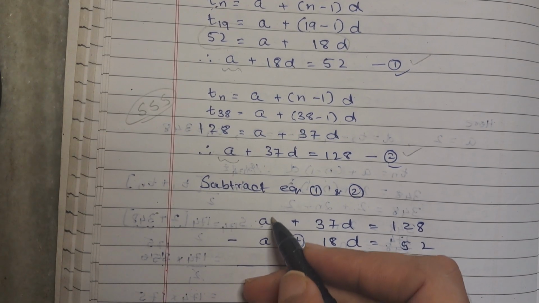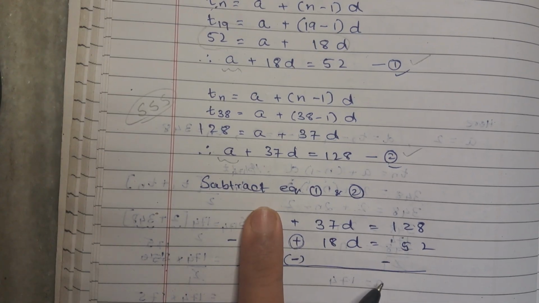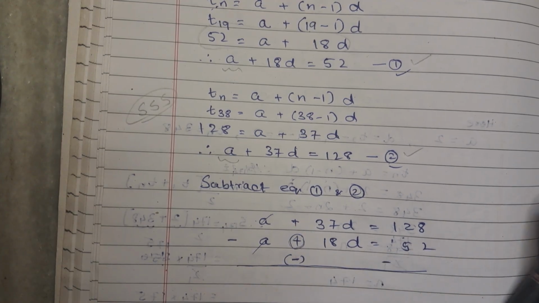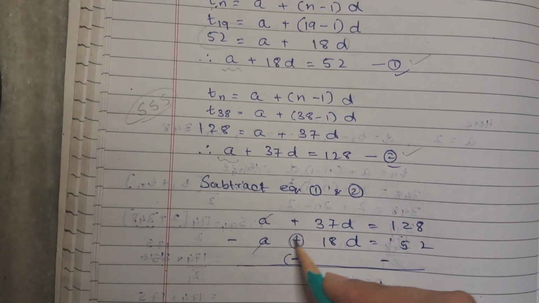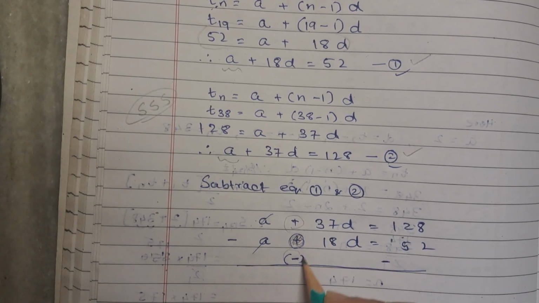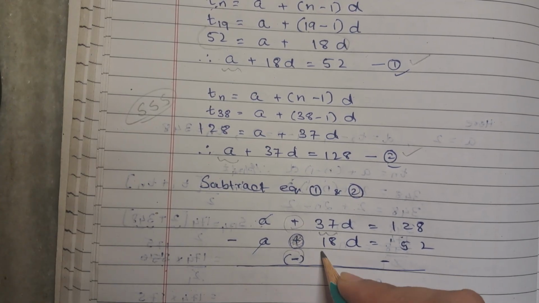Anyways, a minus a will get cancelled. I don't need to worry about this. I just need to look into these numbers, plus and minus. So now this plus is not there, okay? You don't have to look into this plus. This plus is no more there. It has become minus. So what is plus minus? Plus minus minus. Do a subtraction of these two.